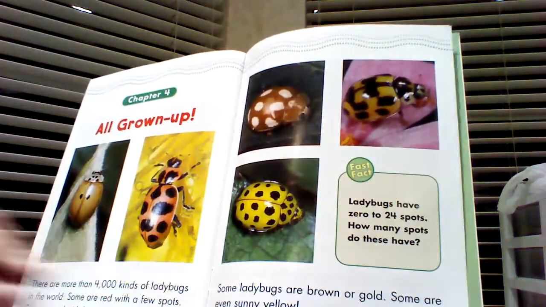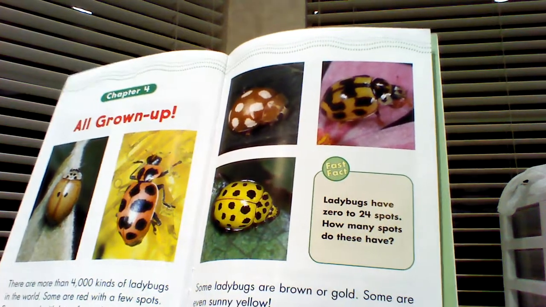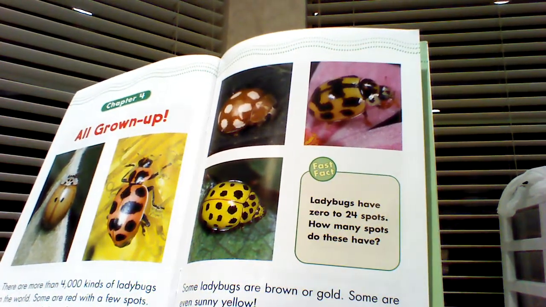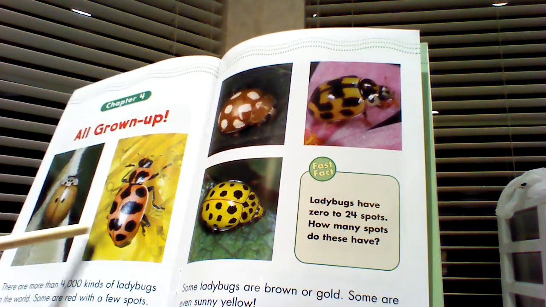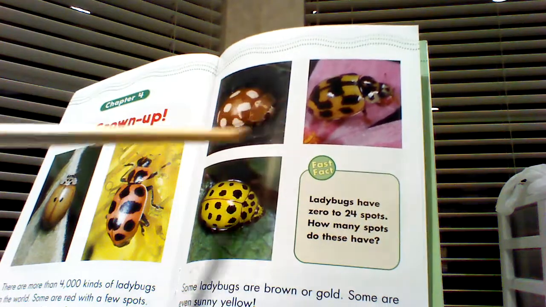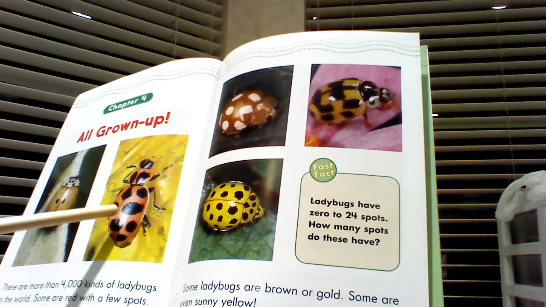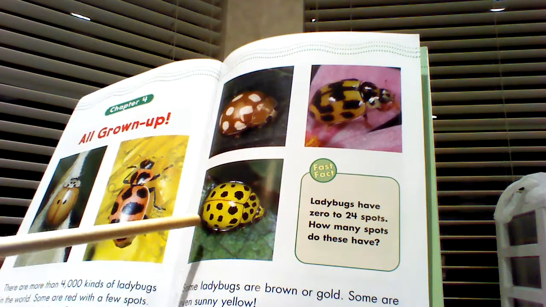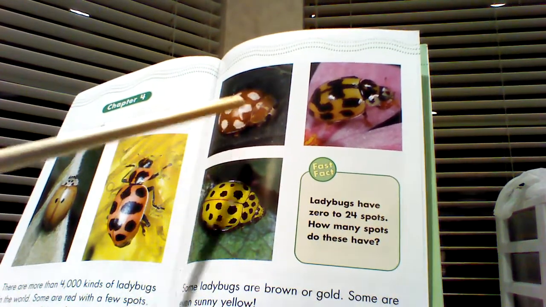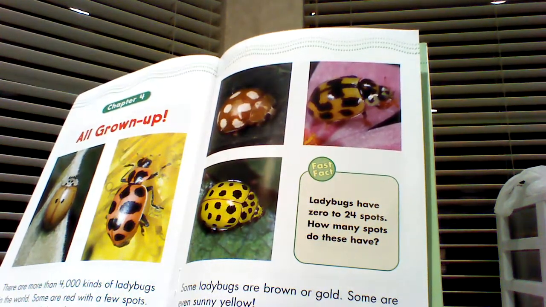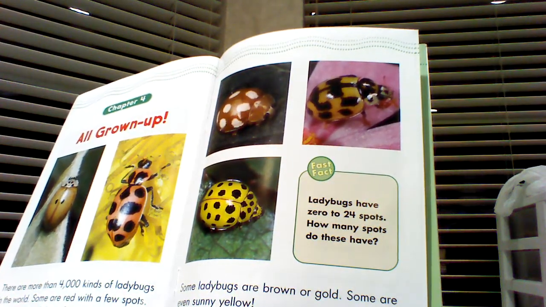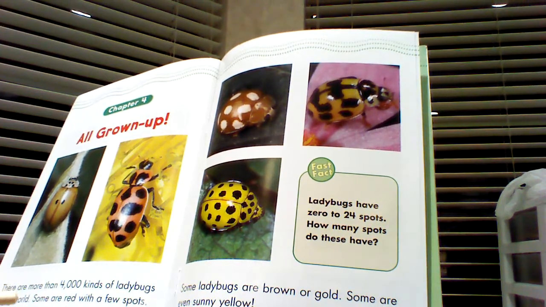Look at this, all grown-ups. Oh, there are many colors of ladybugs. And they sometimes have two dots or many dots. Did you see? And there are different colors. Orange, green, light green, brown, like a brown and green a little bit, red, blue. There are many, many colors. There are more than 4,000 kinds of ladybugs in the world.